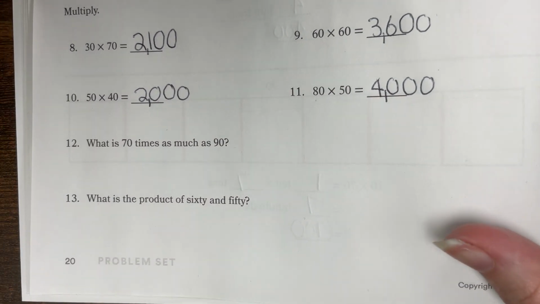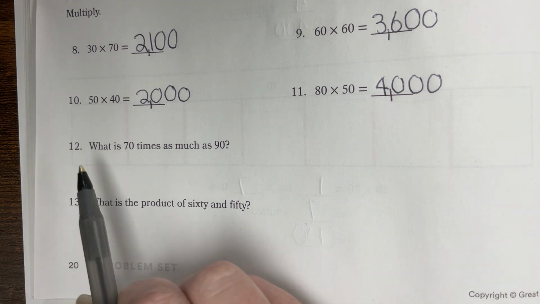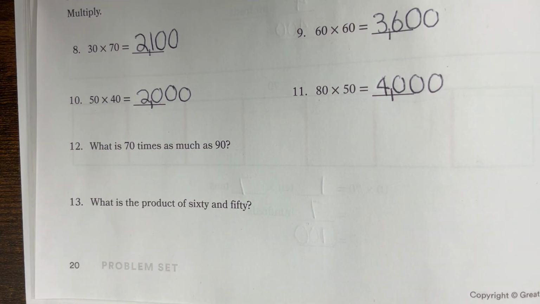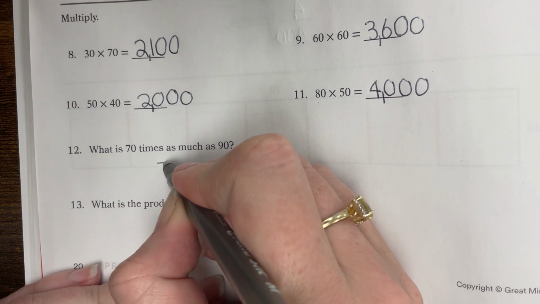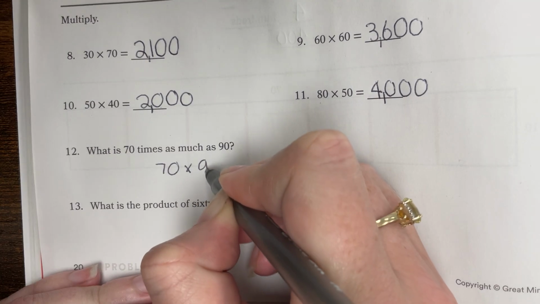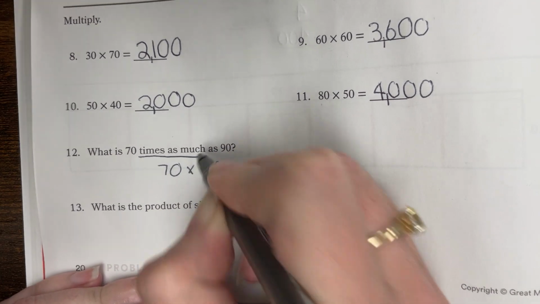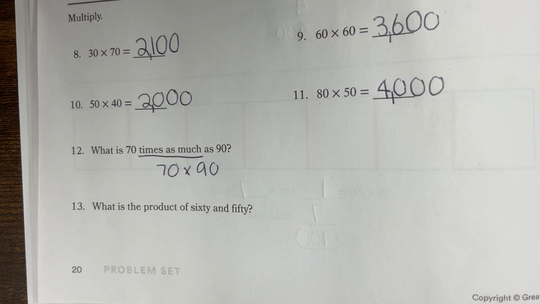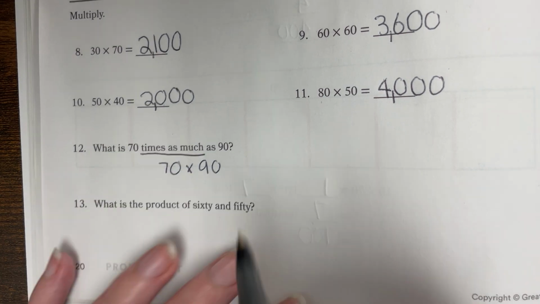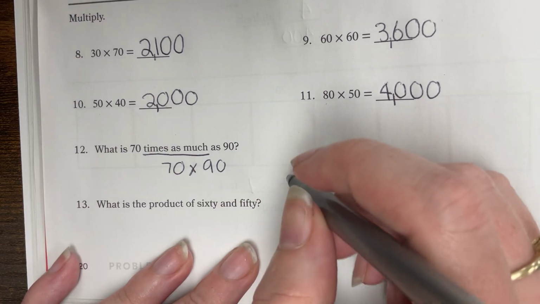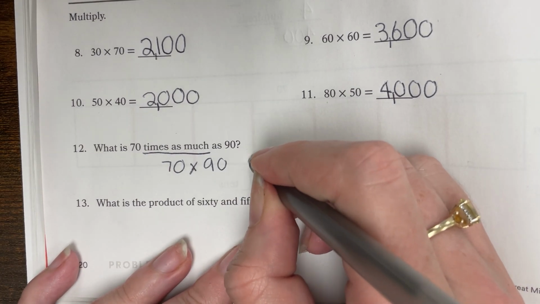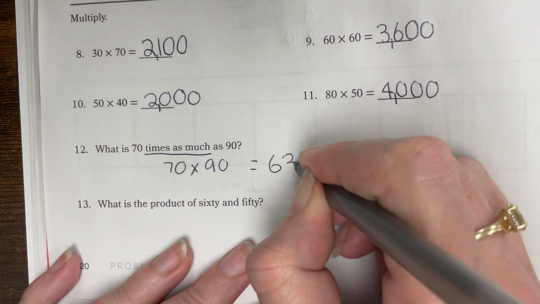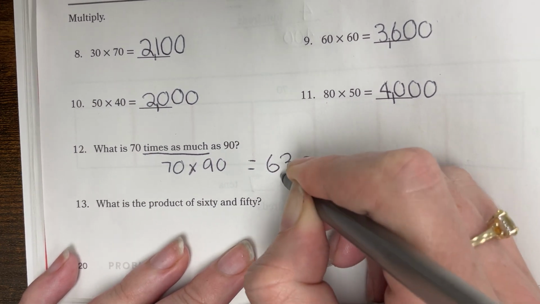At the bottom, we have 7. What is 70 times as much as 90? That is as if you had 90 70 times. That wording is really just asking you to do 70 times 90 because we remember times as much, times as many, times as heavy. It's multiplying. So we're doing 70 times 90. 7 times 9 is 63. With 2 zeros gives me 6,300.